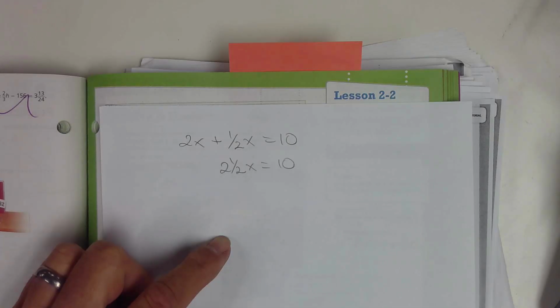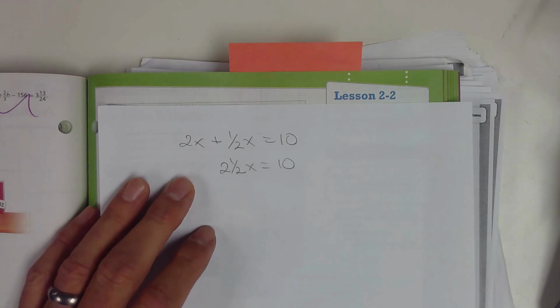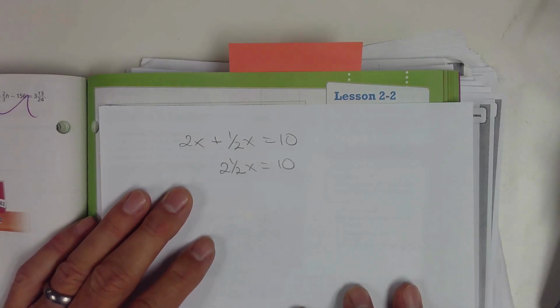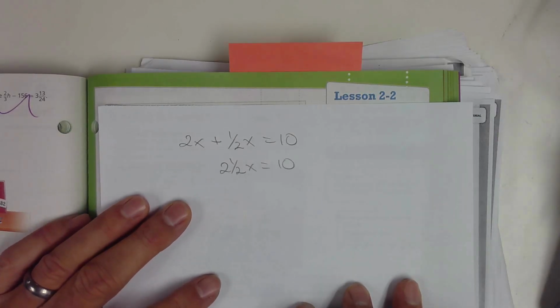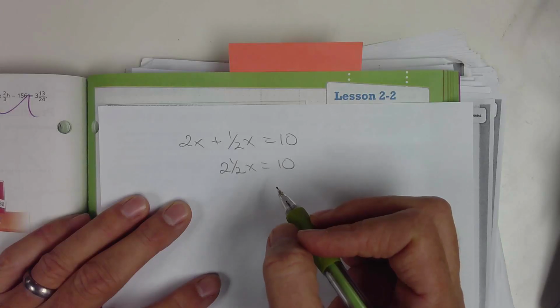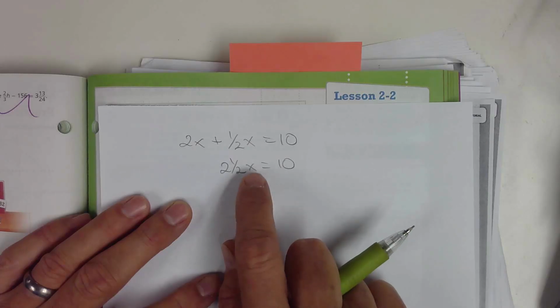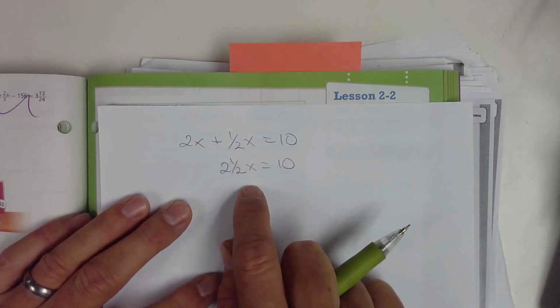This is a review of the lesson we just did. You multiply it by 2 1/2, right? No. What times did you do? 10 minus 2 1/2. No. Since it's multiplying 2 1/2 by x, you would do both sides divided by 2 1/2. Yeah, because remember, you want to get the x by itself. That's what we're solving for.